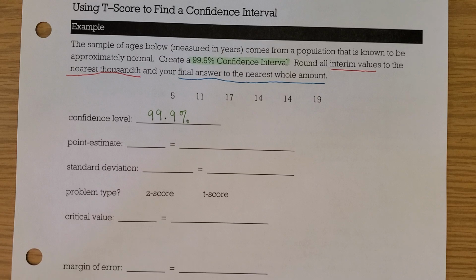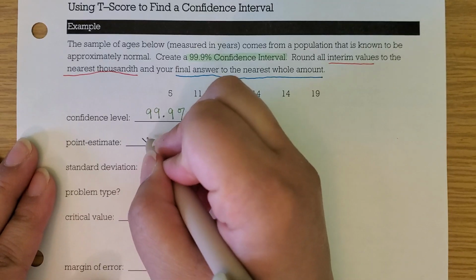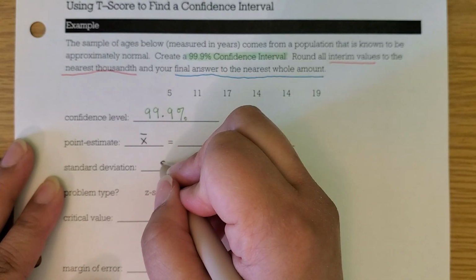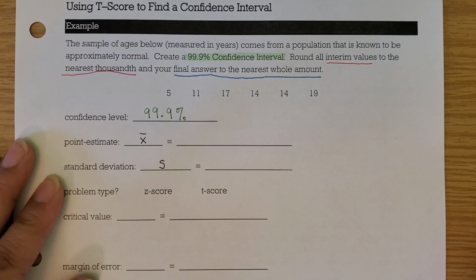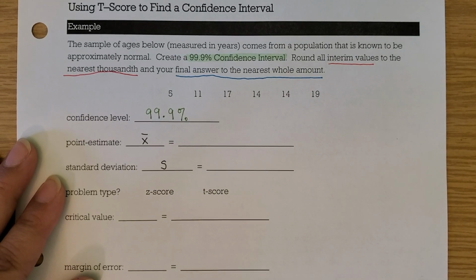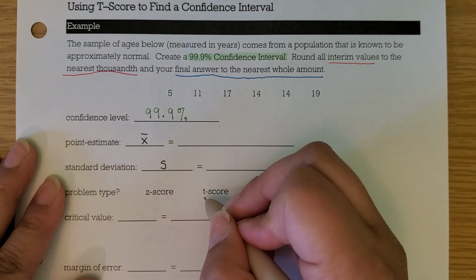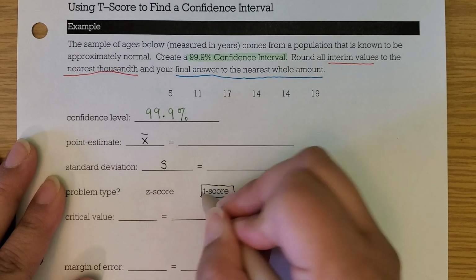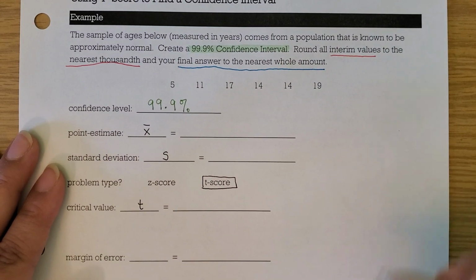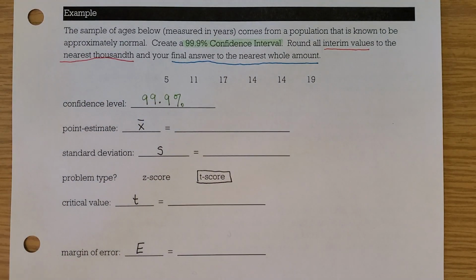Well, the least we can do is summarize some of the letters. So we know that point estimate means X bar. Standard deviation they want is S. And I'm going to put S here because they didn't tell us sigma. We don't know anything about the population. So our standard deviation will be S, which means we want to find a t-score to solve. So our critical value will be T. And our margin of error is always E.